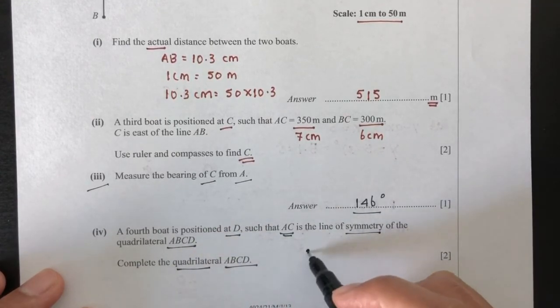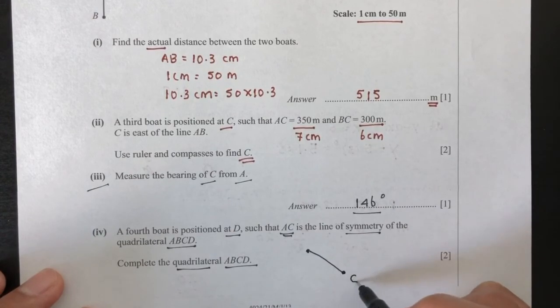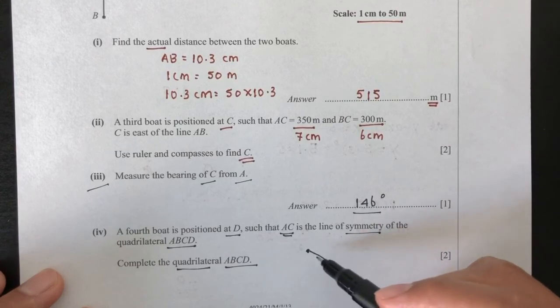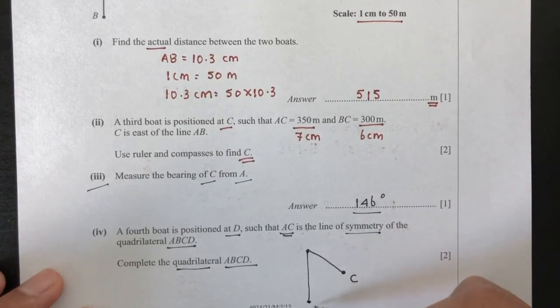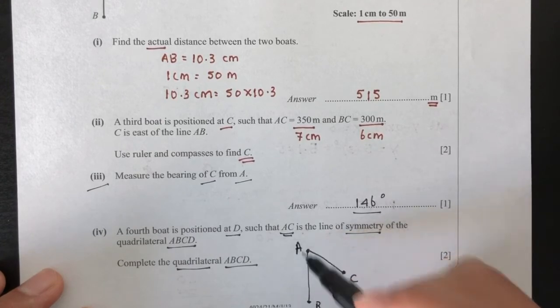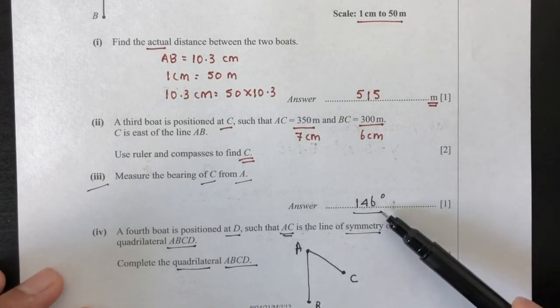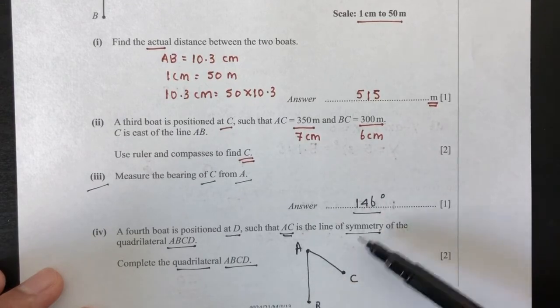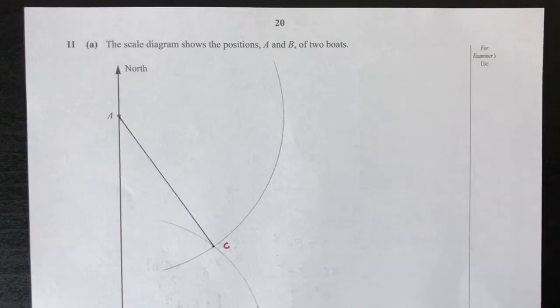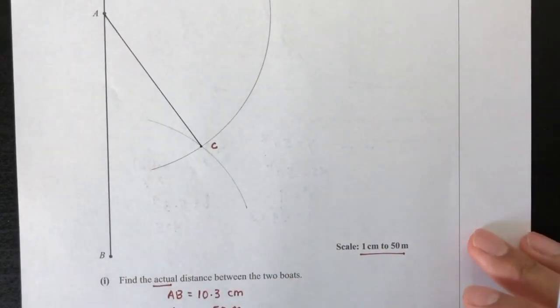So we have point A here, we have point C. This is your line of symmetry, which means that B has to reflect exactly on this side. It has to reflect for it to be a line of symmetry. So let's find that. Pretty easy actually. To find the point D, it has to be exactly matching with point B, because it is a line of symmetry.